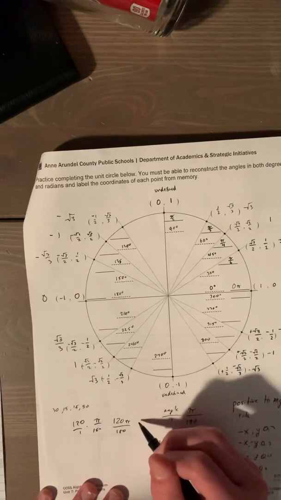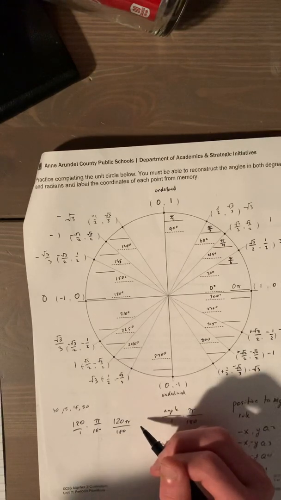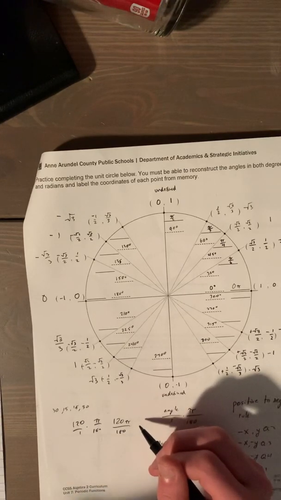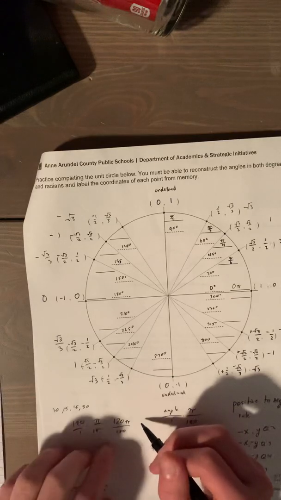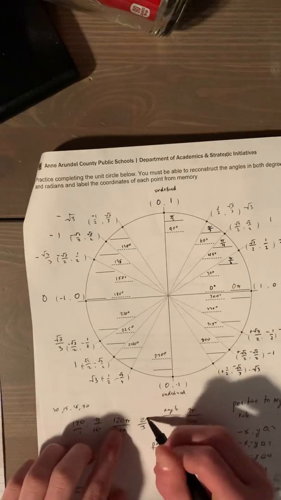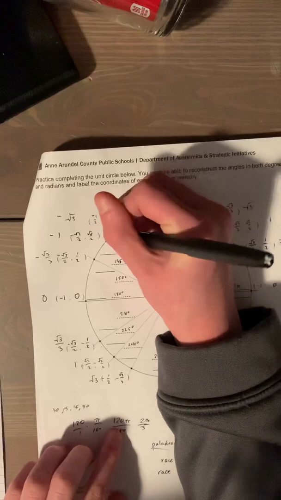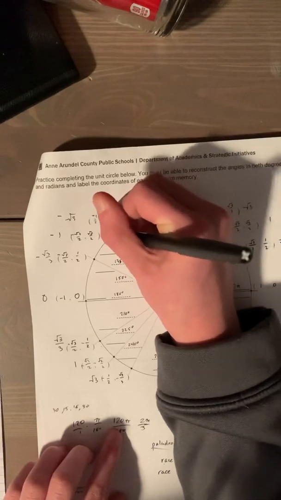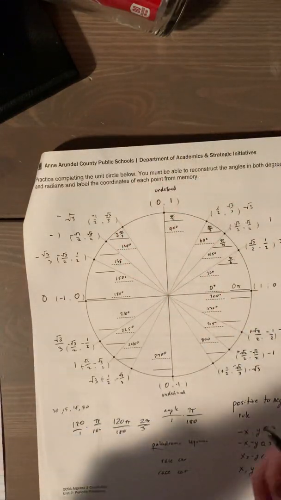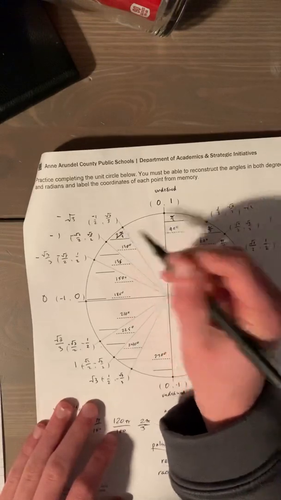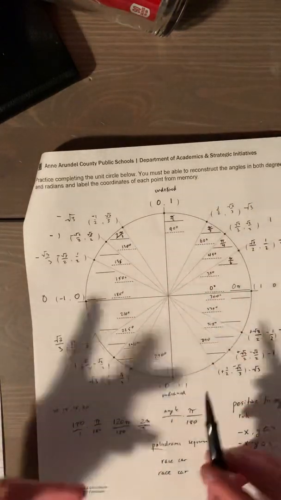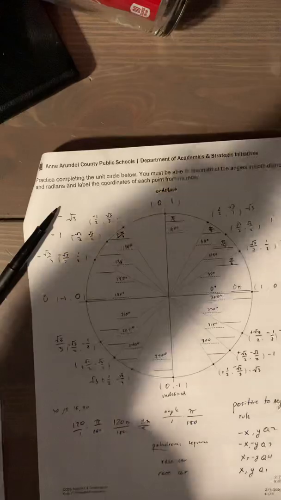The greatest common factor would be 60. So 2 over 3 pi, that'd be 2 pi over 3. So you just do that all the way around, and that is how you fill in the entire unit circle.